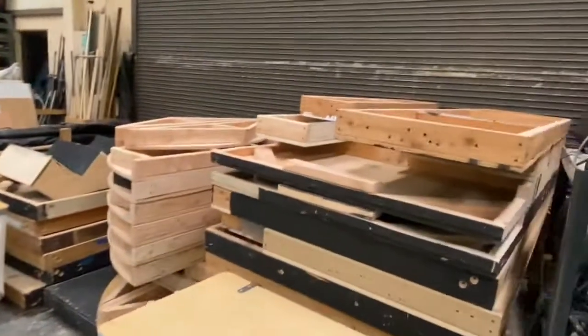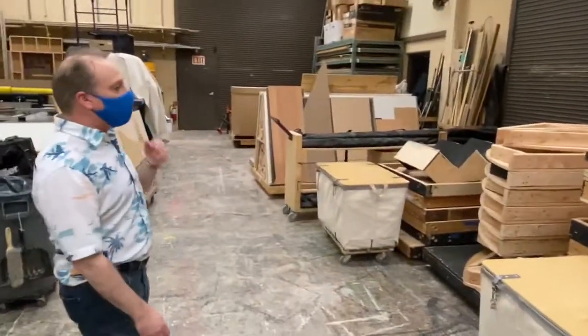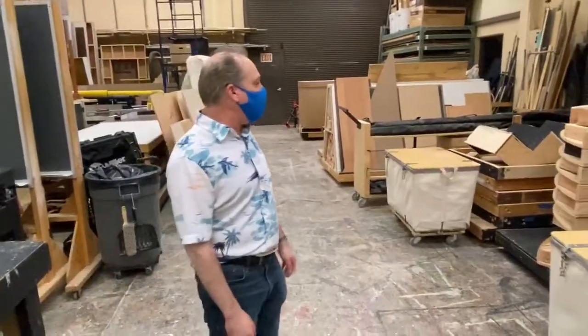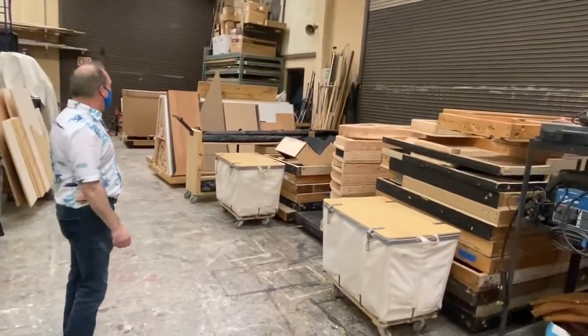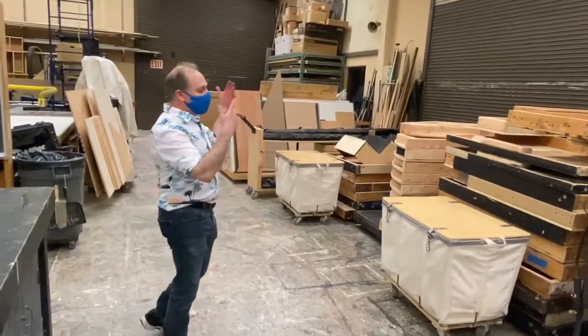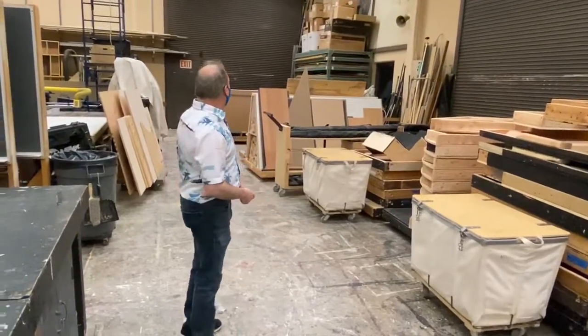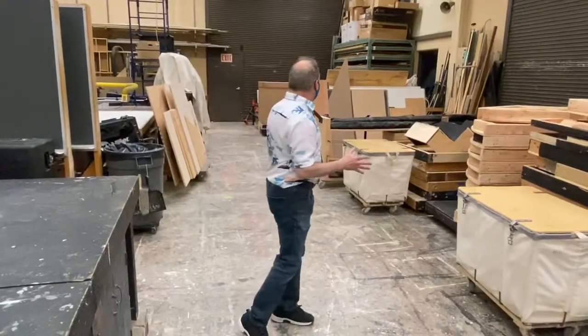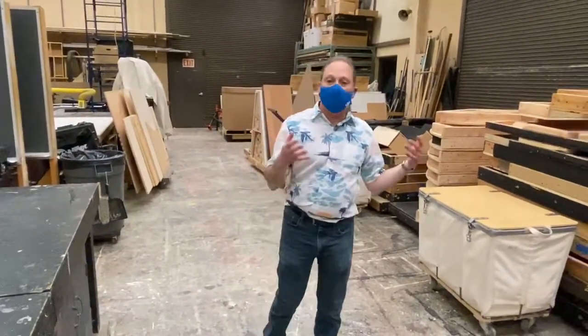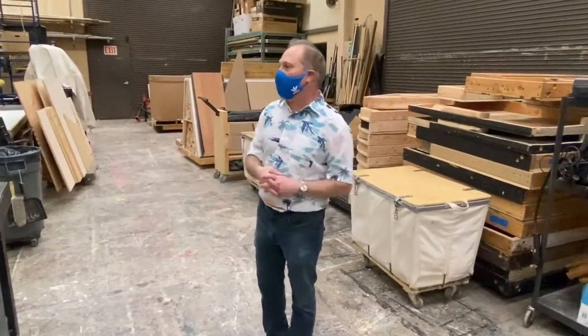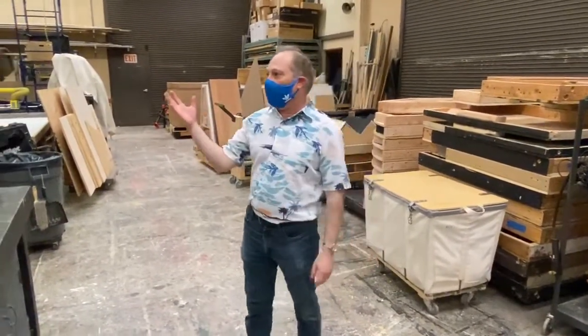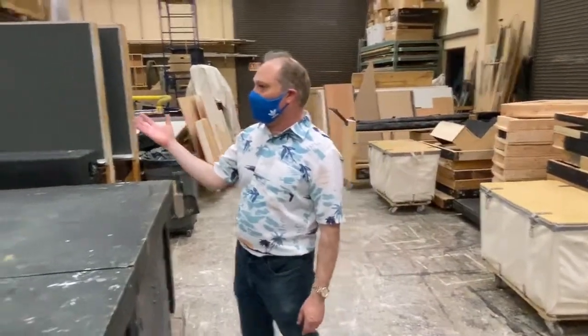We have just struck our set from March, The Picture of Dorian Gray, which we didn't get to finish, and that's what you're looking at here. These are platforms that were used for that show, taken down off the stage and housed here in the scene shop. Mostly we work with wood, but sometimes with steel. We have quite an array of tools and machinery that we train our students to use here.